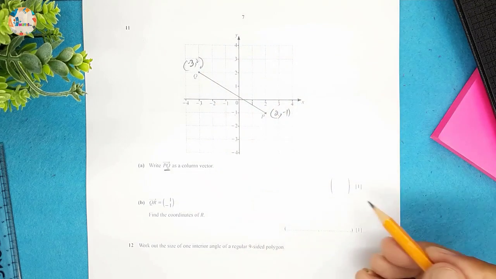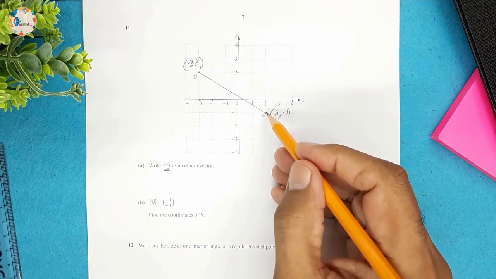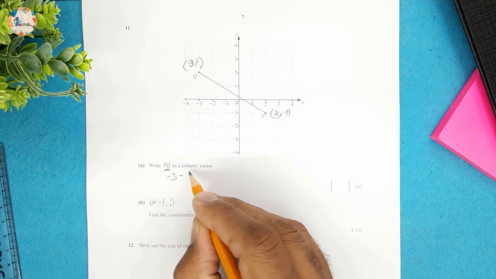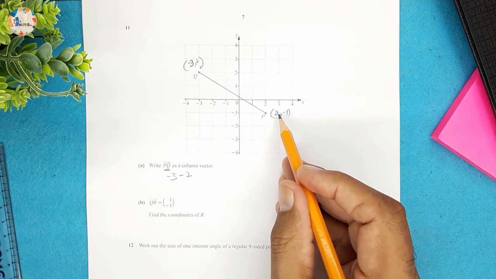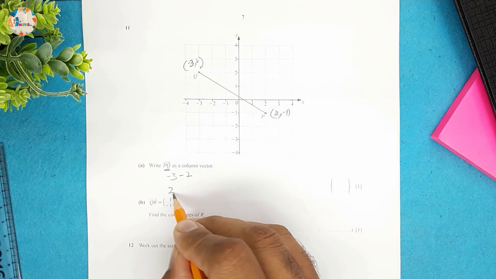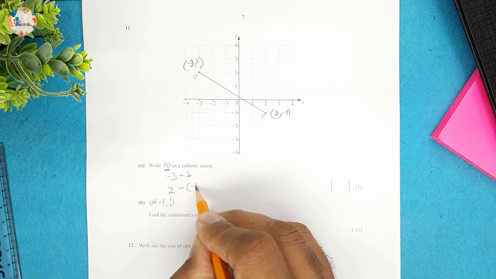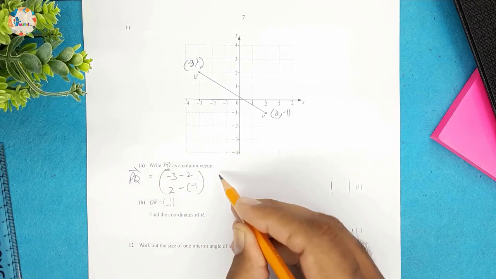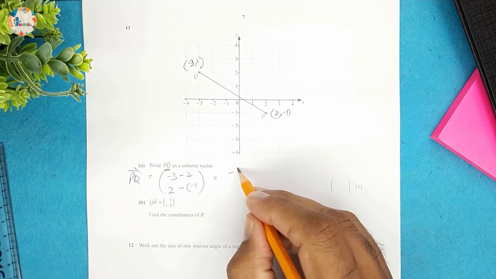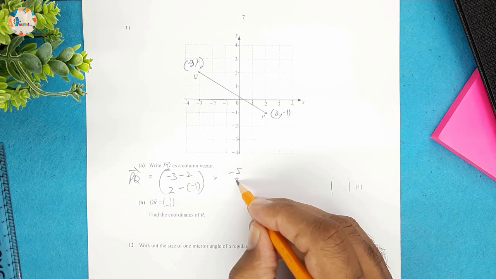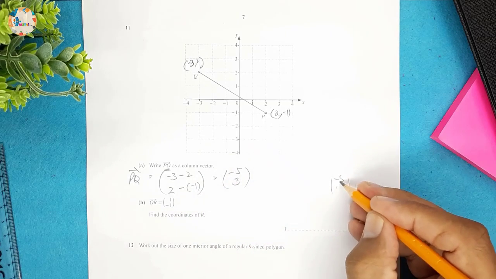Now we have to write PQ. From P to Q, so Q will be first: minus 3 minus 2, and 2 minus minus 1. So PQ will be equal to minus 5 and 3.